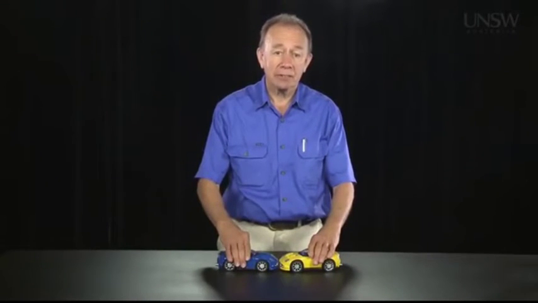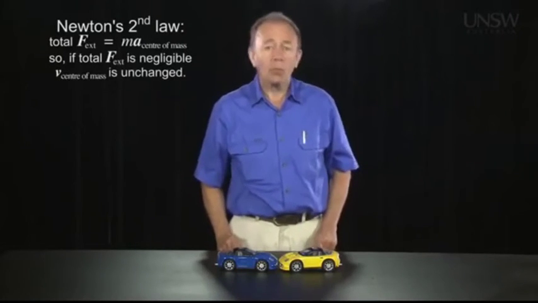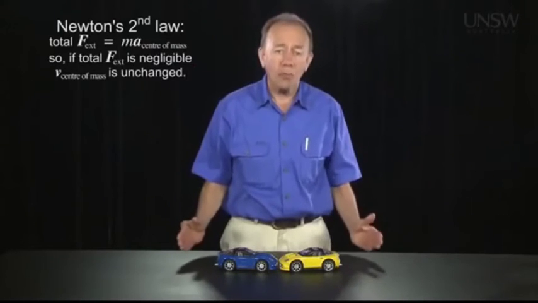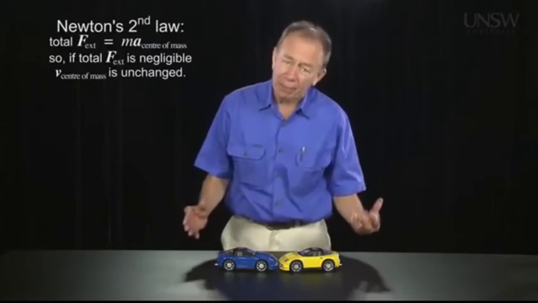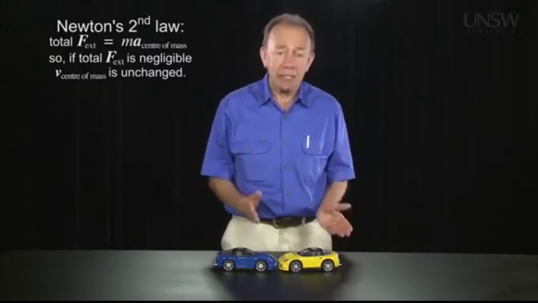If their initial speeds are equal, the centre of mass is stationary and it remains stationary afterwards. This is an important application of Newton's second law, or conservation of momentum. If the total external force has negligible impulse, then the velocity of the centre of mass is unchanged during a collision.